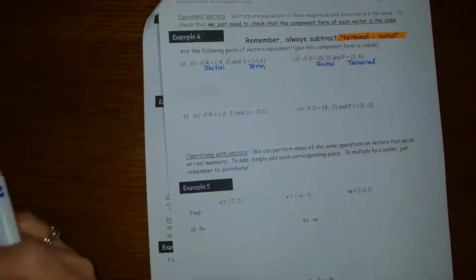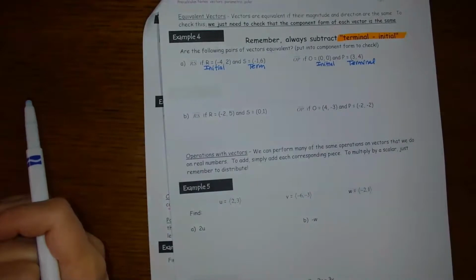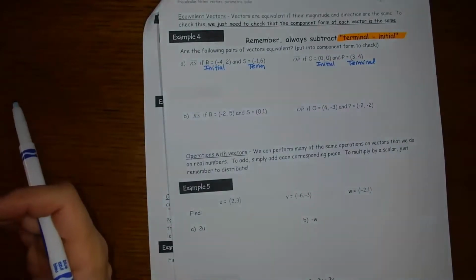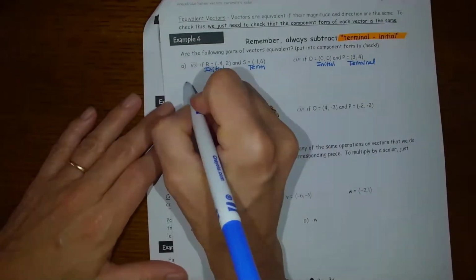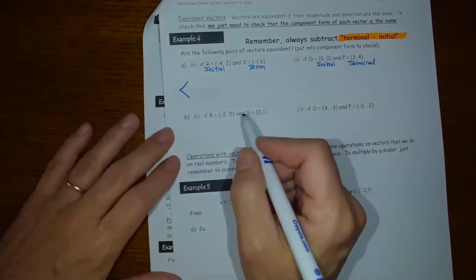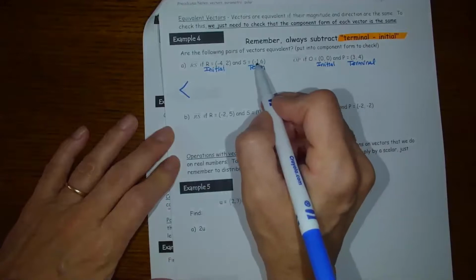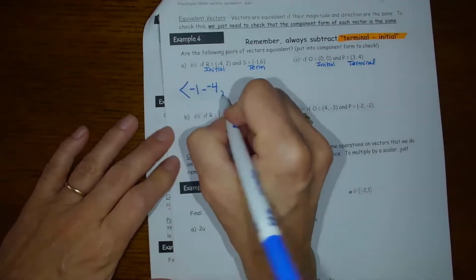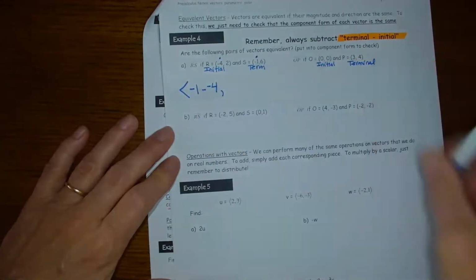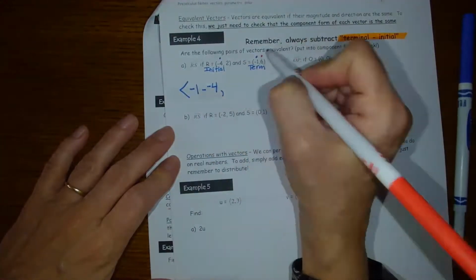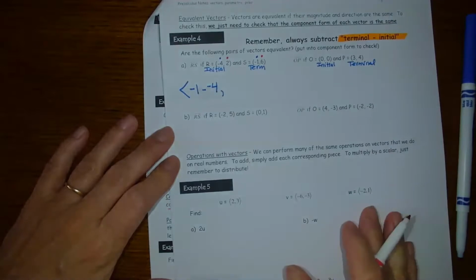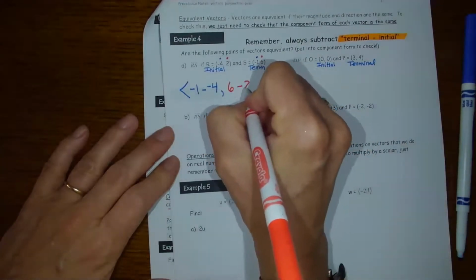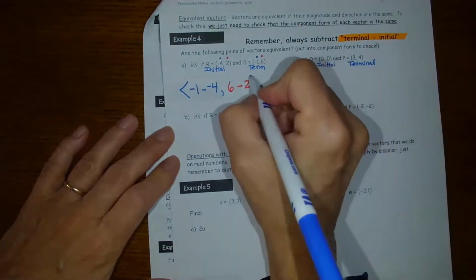Now, when we say subtract a vector, what parts do you think we're going to subtract? We're going to subtract matching parts, right? The X minus the X, the Y minus the Y. So fill it in on this one so you can see. We're going to take -1 minus -4, because those are matching, and we're going to do terminal minus initial, right?